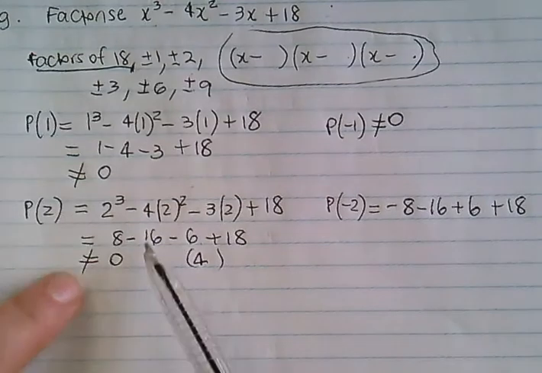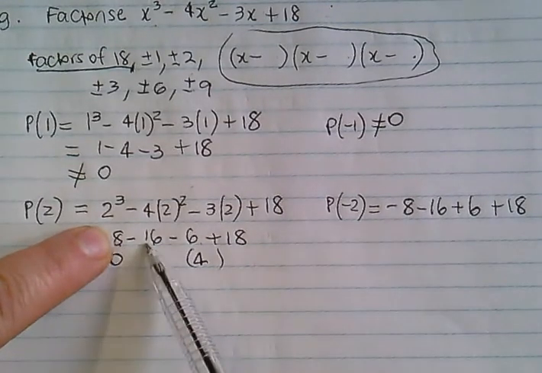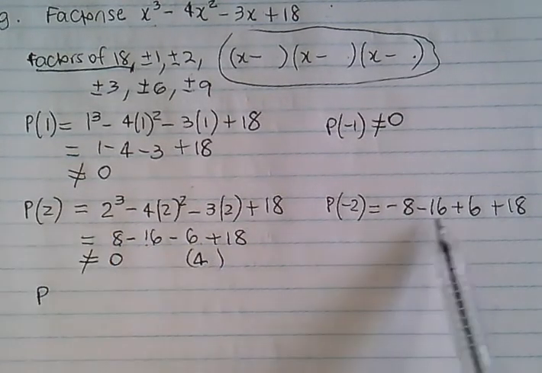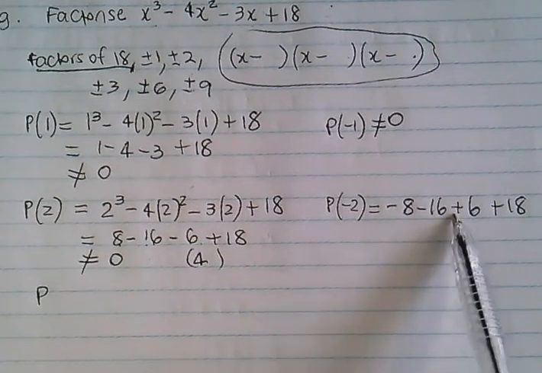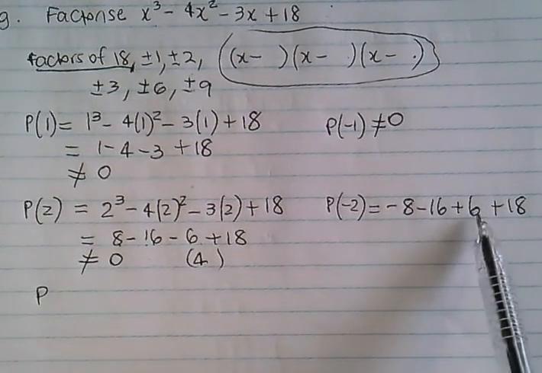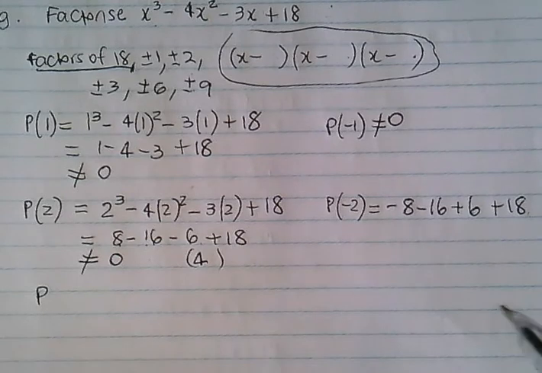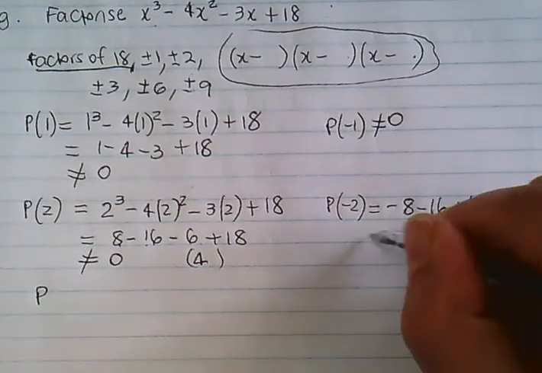See, you know what I did? I just looked at these answers, but that would be a negative. This is the same sign. That would be a positive. Look, minus 8 minus 16 plus 6 plus 18. I think it equals 0, doesn't it?